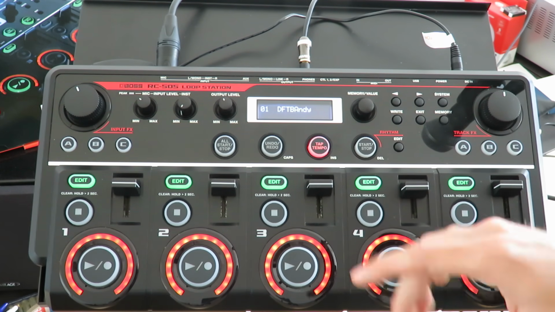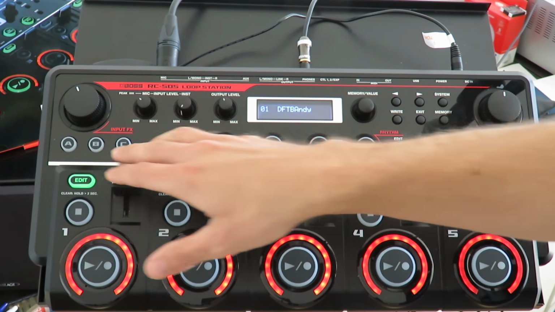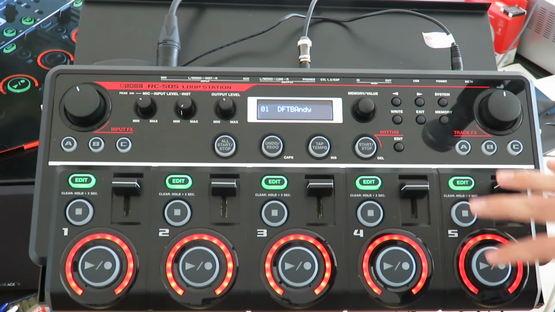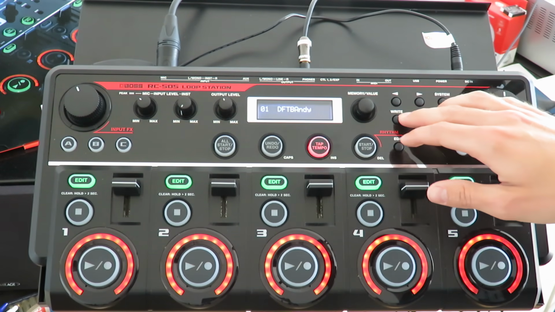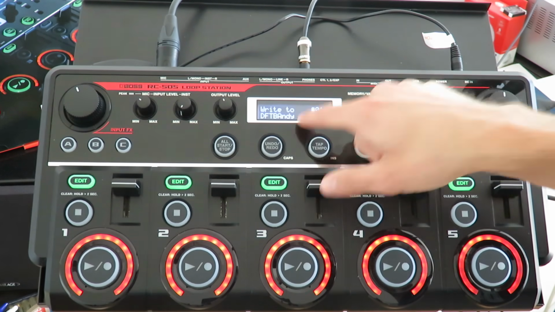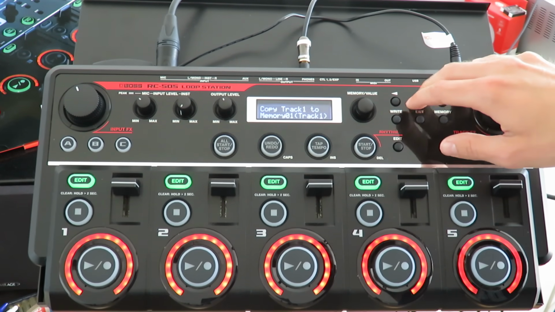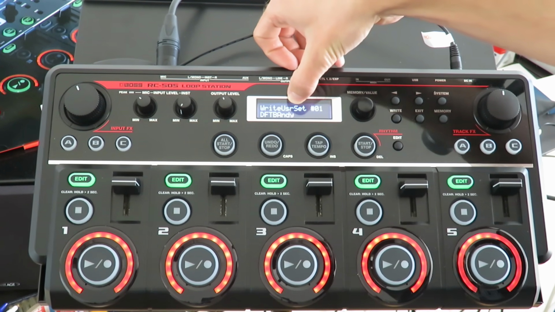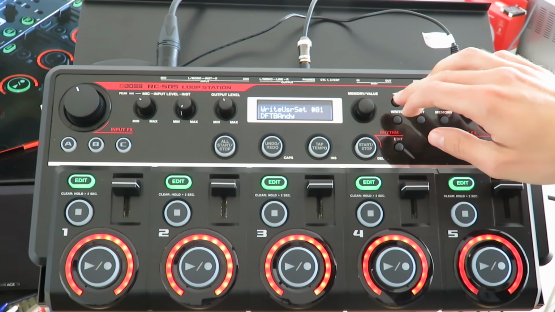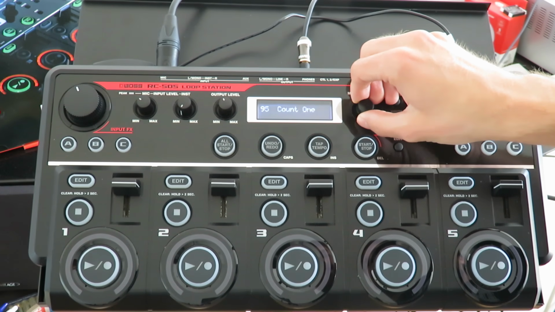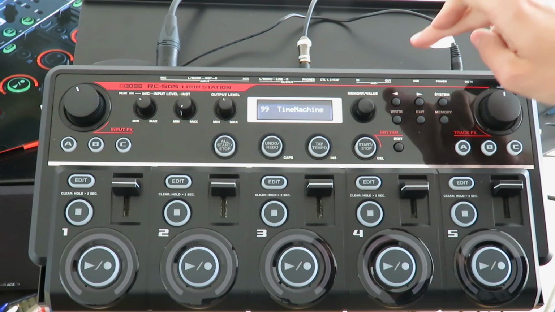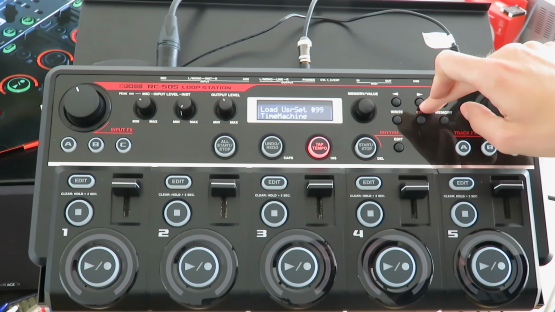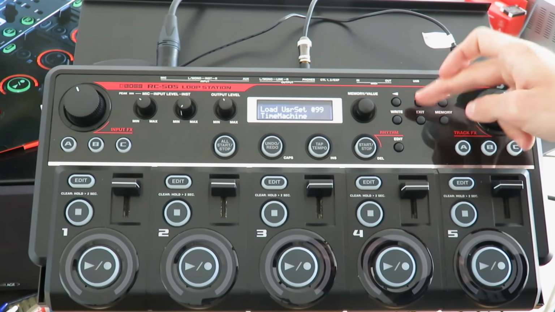By the way, another neat trick. If you're done setting up your effects and track settings and memory settings, you can save it, of course, but you can also save it to the user set. And that means that when you go to a different track, you could then load those user settings.